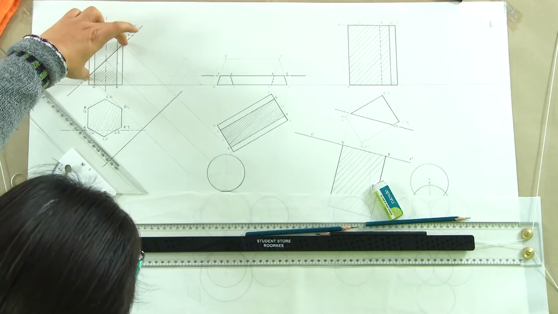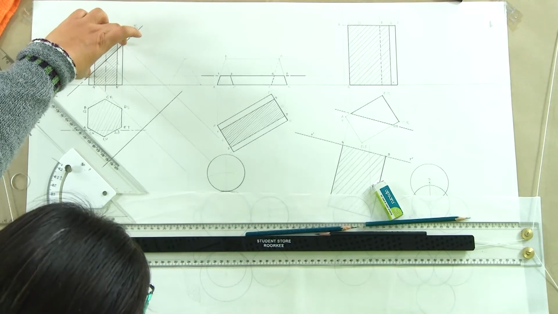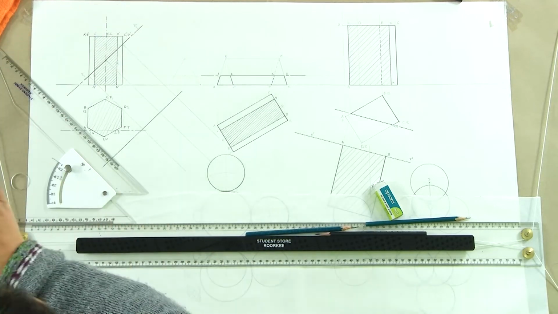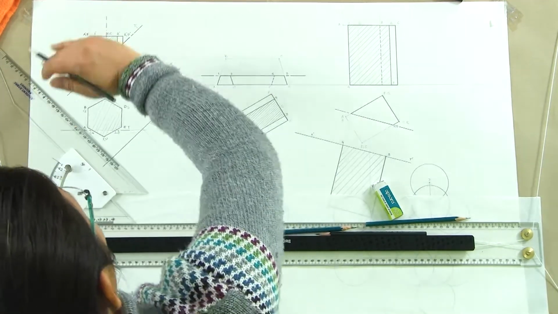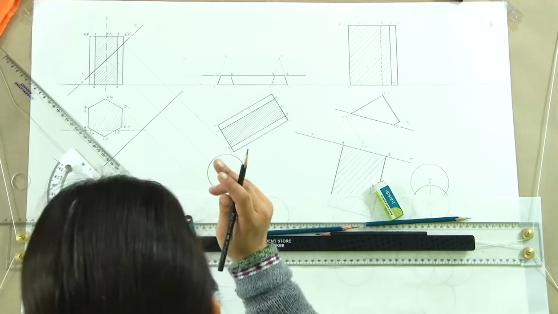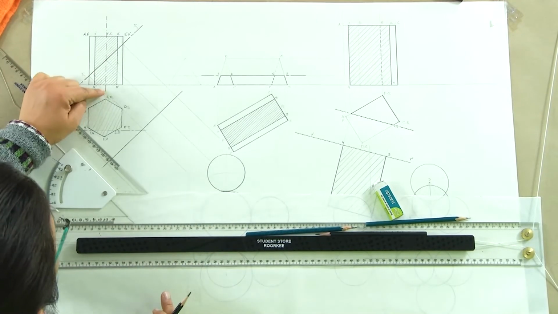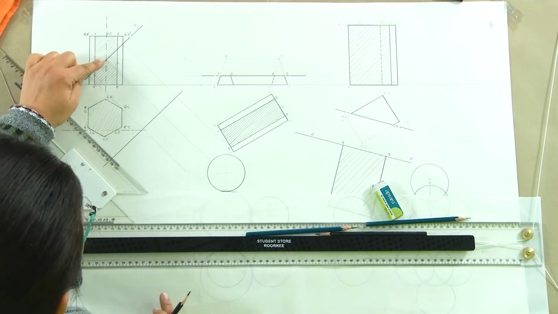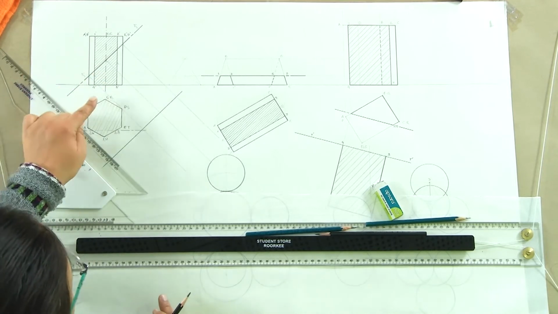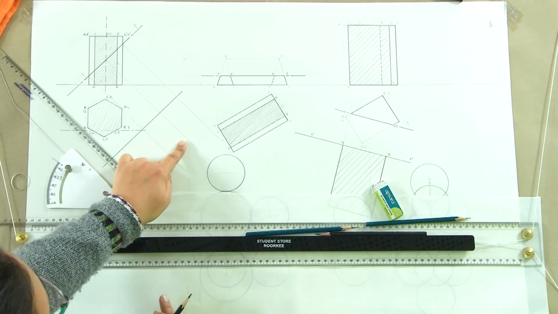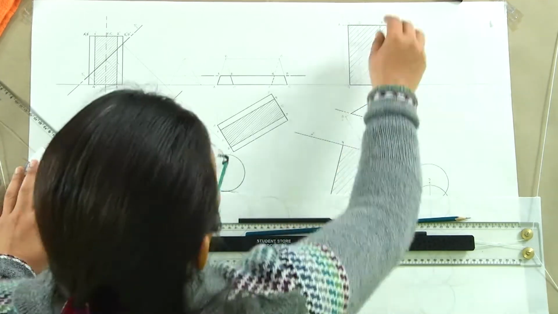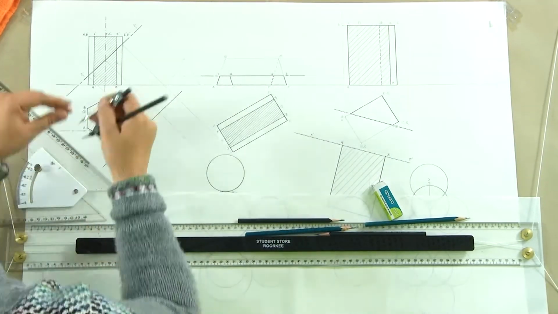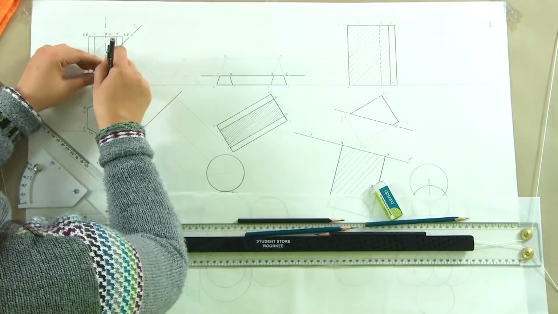So these lengths will actually be the true lengths that are seen, because the plane is perpendicular. Now, the distance of these points remains the same from this xy, which is what we are going to mark here. So let us mark these distances from xy on these respective lines.